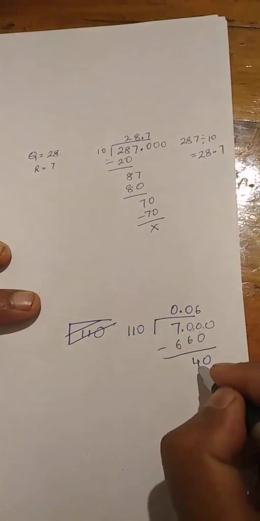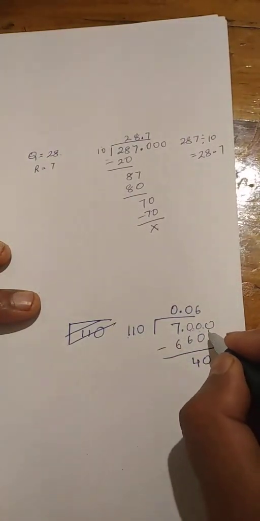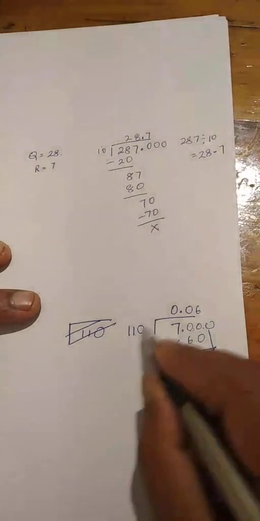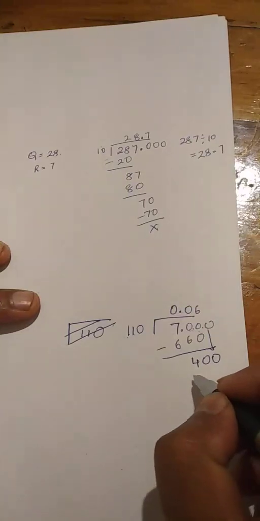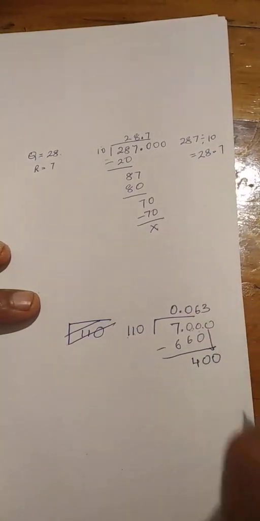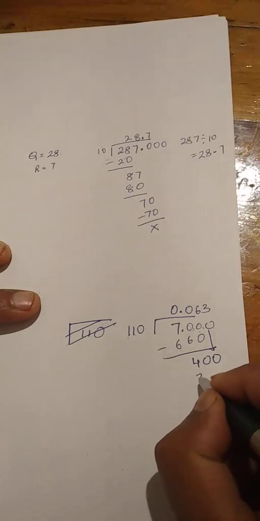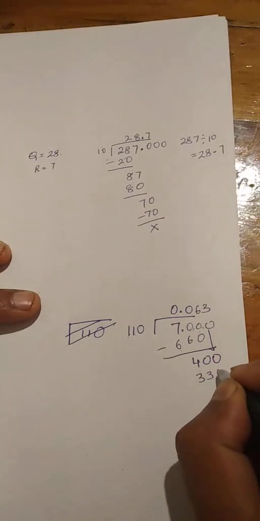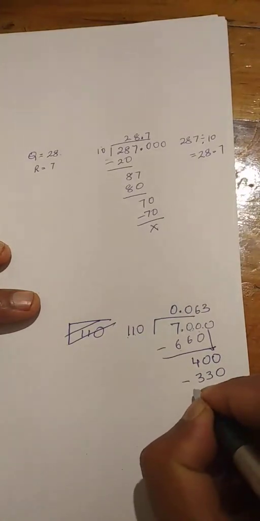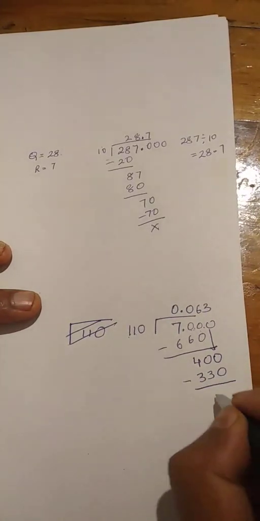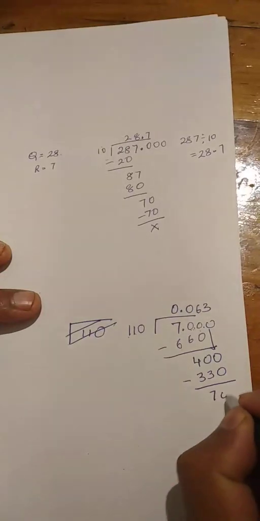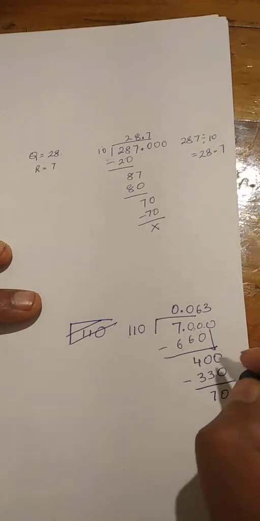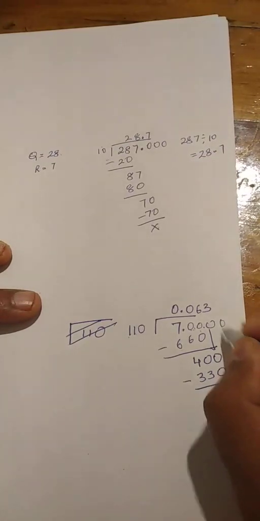Now does 110 go into 40? No. We bring down the next 0. How many times will it go into 400? About 3 times. So we get 330. We subtract, we get 70. Now look, something interesting happened. We got 70 left over. Now the next 0 of course comes down.